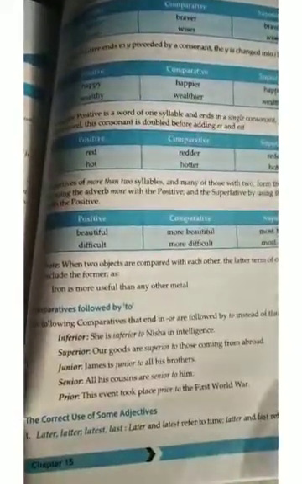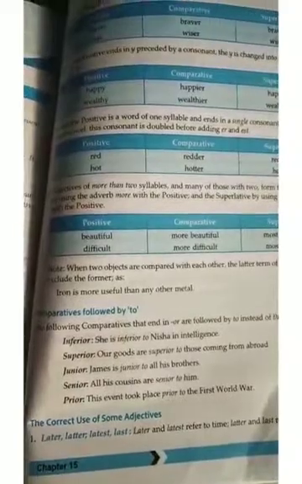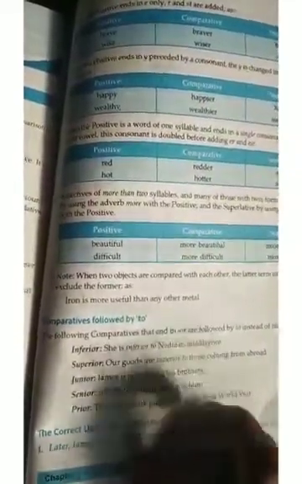Now let's start our next topic, comparatives followed by to. First is inferior, second superior, then junior, then senior, then prior. In inferior, she is inferior to Nisha in intelligence. Here we use to.